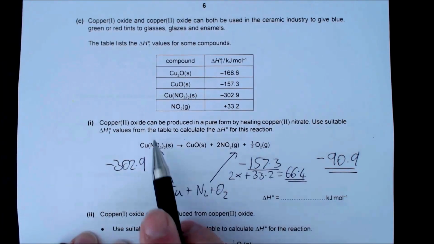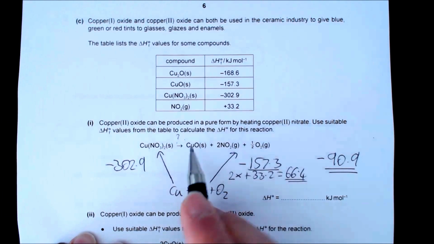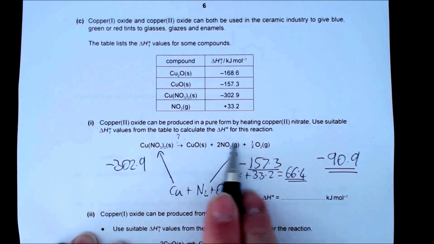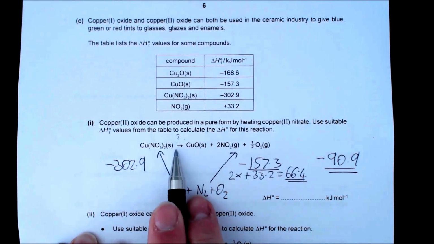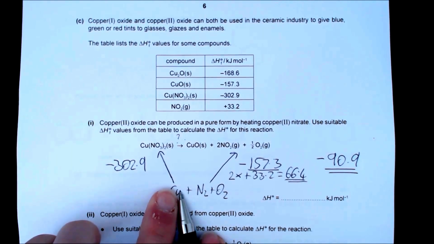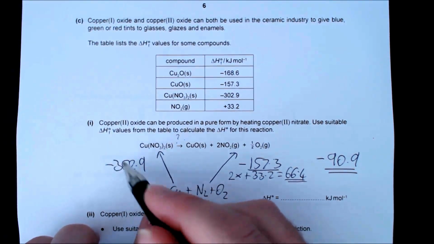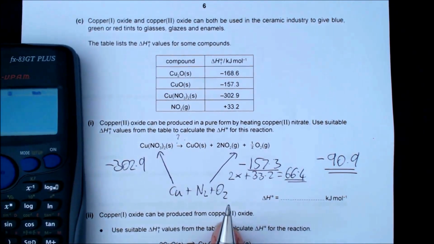Okay, so then all we do is we use our cycle and we need to work out this bit. This is the enthalpy of reaction, that bit there. So we want to work out the value going this way, but it's like a roadblock. We can't go that way. So we have to go against the arrow here, like a diversion, and we go with the arrow here. When you go against the arrow, you effectively flip the sign. So that's going to be 302.9.